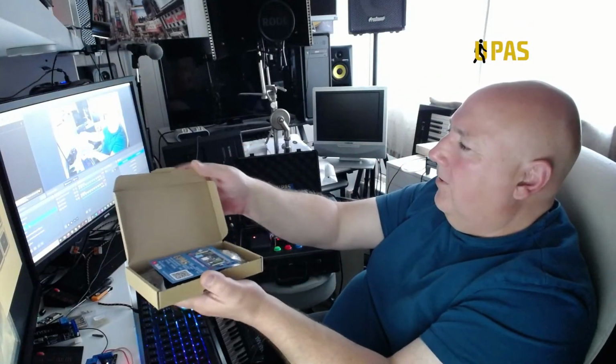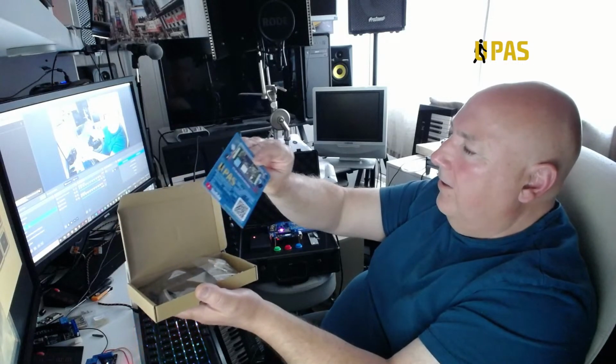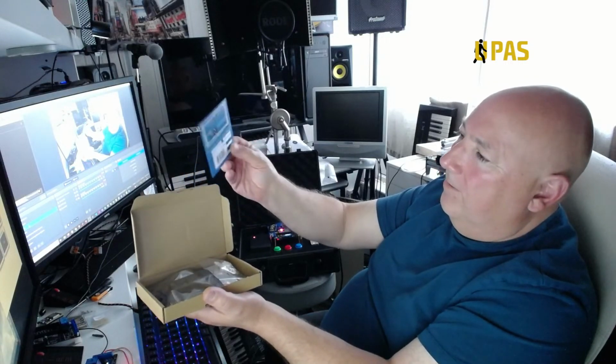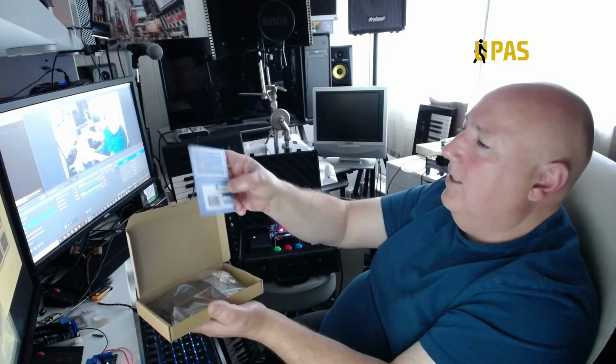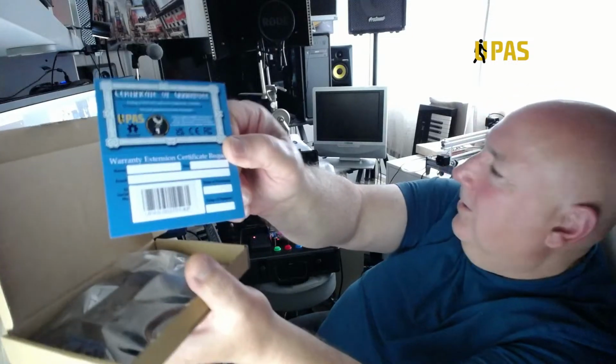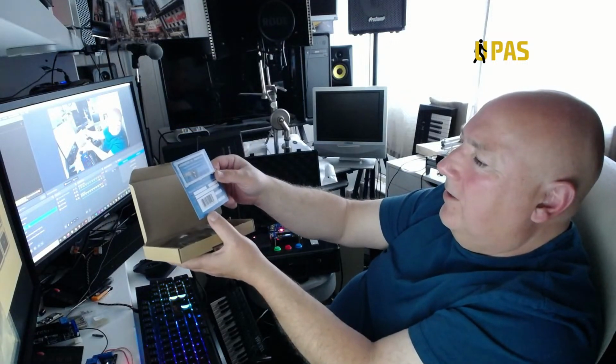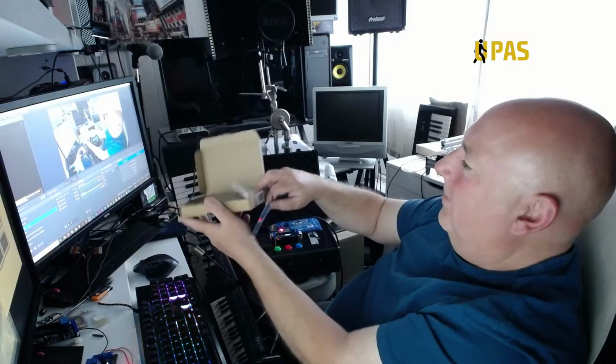So in there, you open the box. Which one are we on? Should we go the other one? Yeah. So we open the box, and in the box you get your card, multifunction card, this one. And anything I do is multifunction. It doesn't have a single function. Okay, so what we've got is a certificate of guarantee, a warranty extension, and your serial number goes on there. Can you even see that? Possibly. Your serial number goes on there, and that's the same serial number as the one on the front.